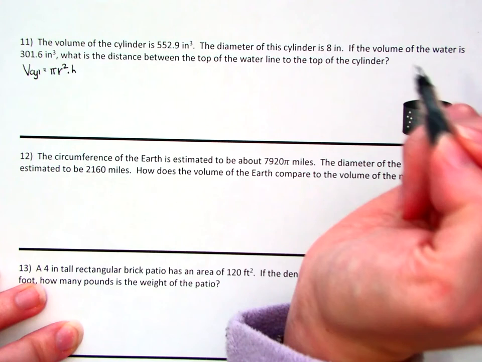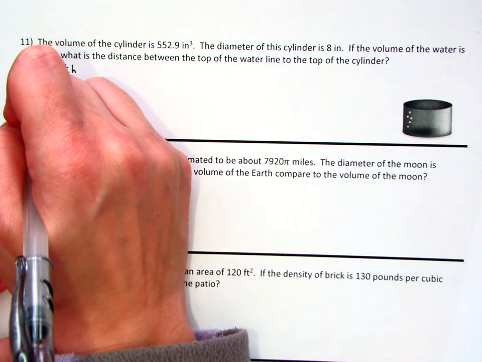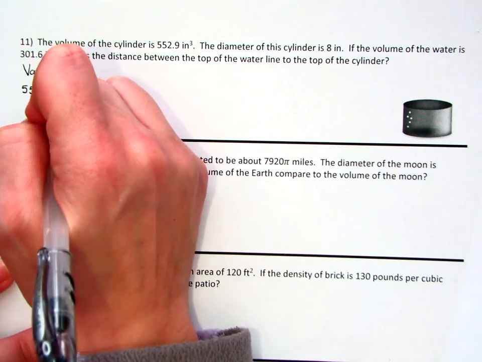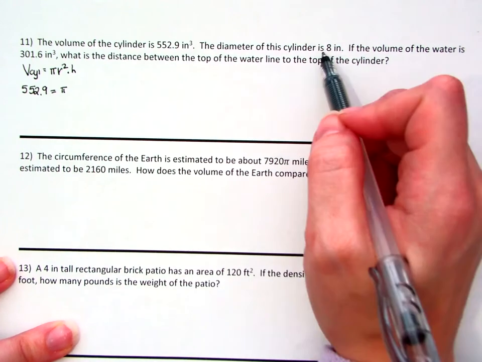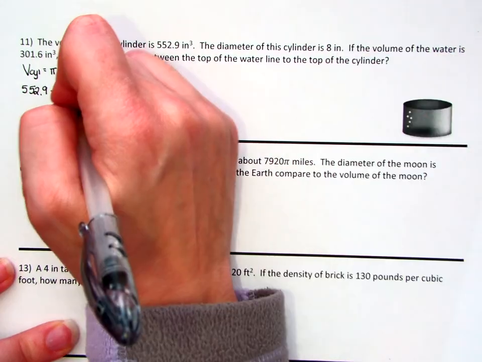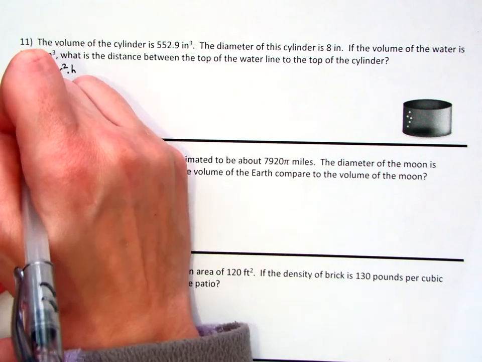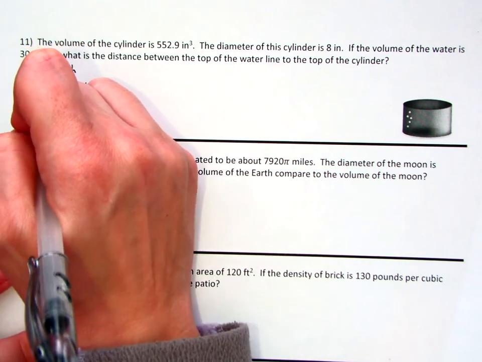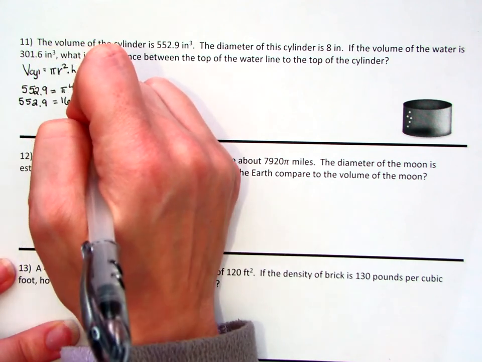And so now let's look at the information given to us. We're told that the volume is actually 552.9, and that's going to be pi. The radius, remember we already said the radius has to be 4 here because if the diameter is 8, the radius is 4, so 4 squared times the height. Let's clean this up once. So we have 552.9 is equal to 4 squared is 16 pi, and that's multiplied times h.